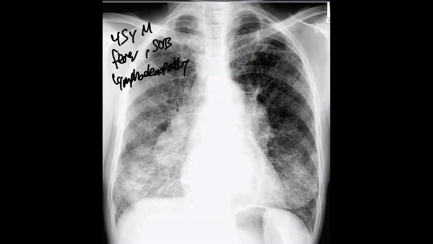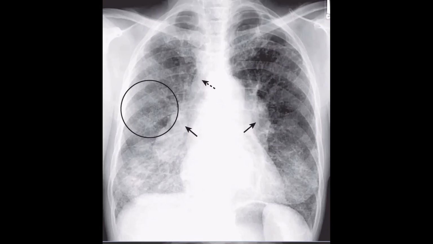So this X-ray is of a 45-year-old man with fever, shortness of breath, and lymphadenopathy. What do you think? So this is a diagnosis of sarcoidosis. It represents perihilar and bilateral paratracheal lymphadenopathy, which is the classical distribution of lymphadenopathy in sarcoidosis.